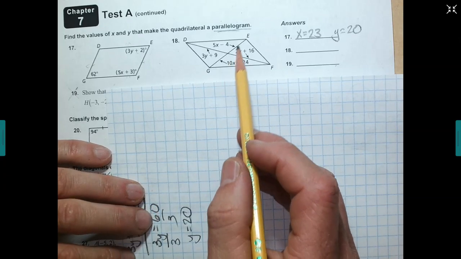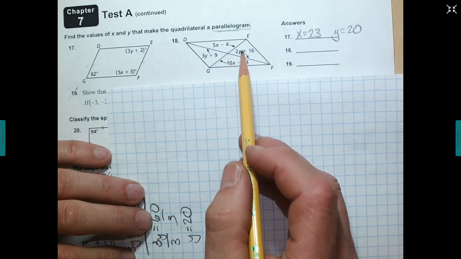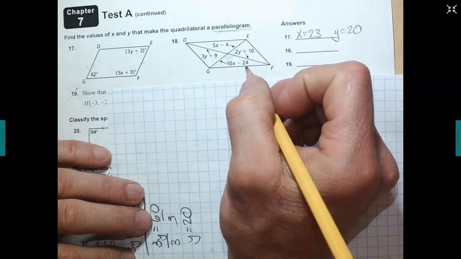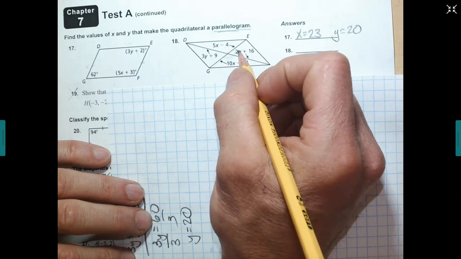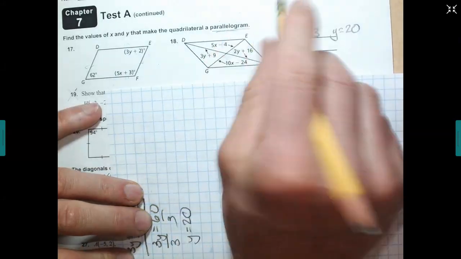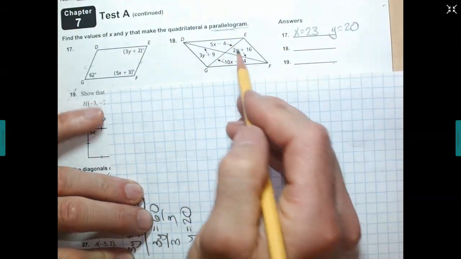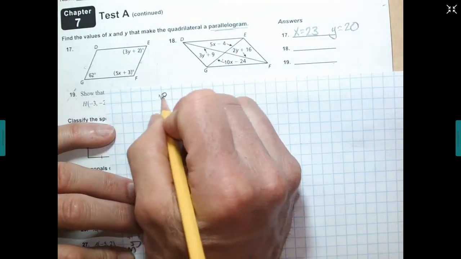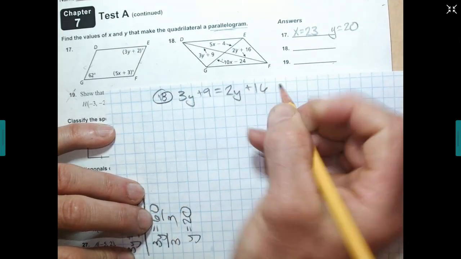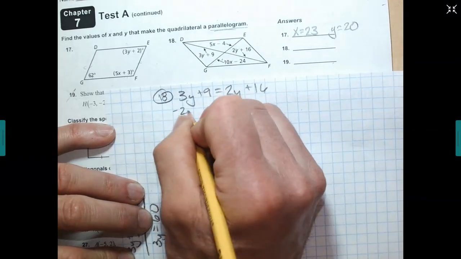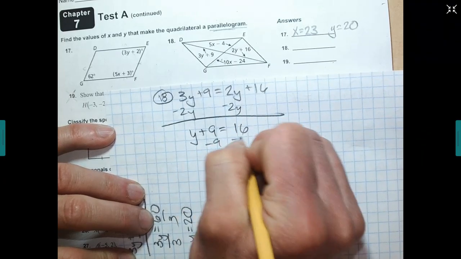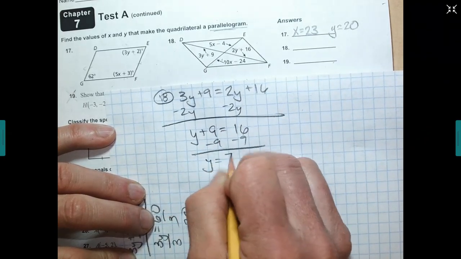All right, number 18. So we know that any two angles on a line are supplementary. They equal 180. So these two equal 180. These two equal 180. These two are the same. So since these two both have y's, let's make them equal. So 3y plus 9 equals 2y plus 16. Minus 2y, I get y plus 9 equals 16. I get y equals 7.